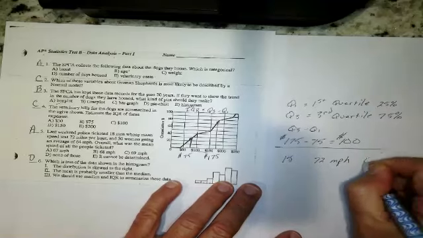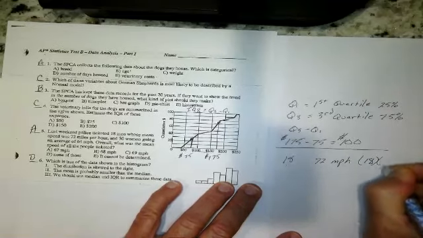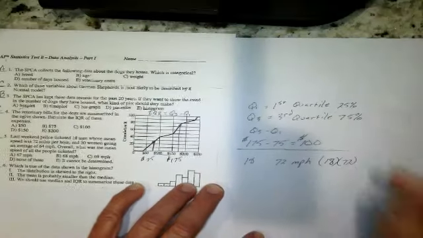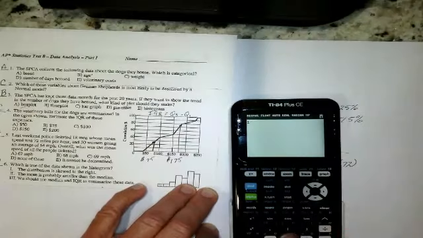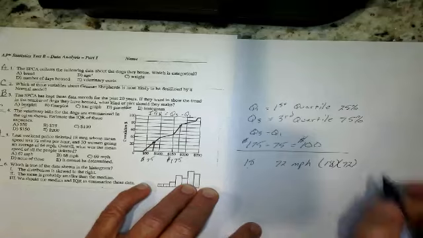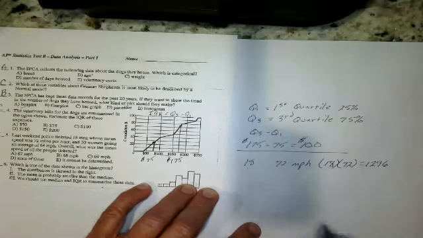So we need to take 18 times 72. We need that grand total because we're finding the averages here. So 18 times 72 is 1,296. So the total speed of the guys was 1,296.